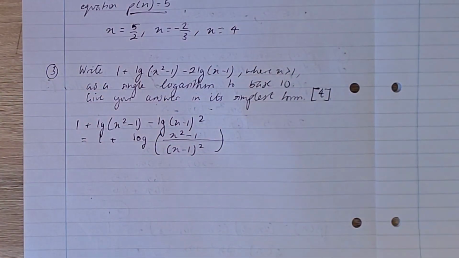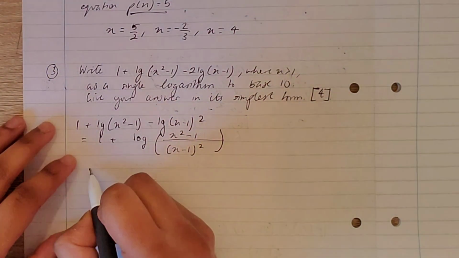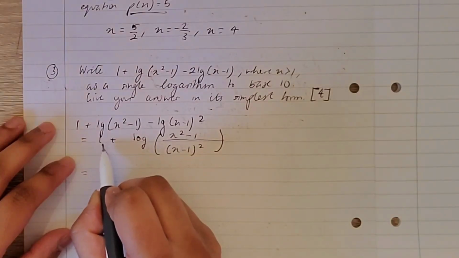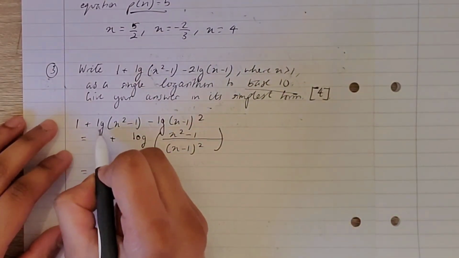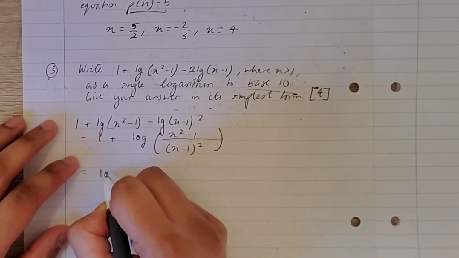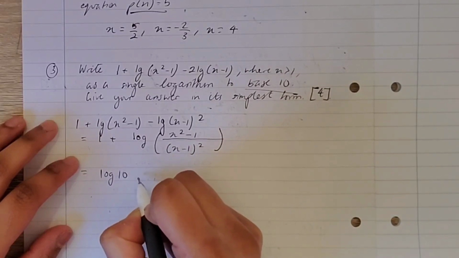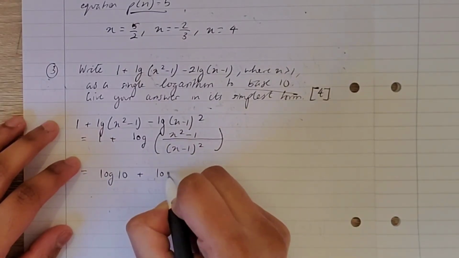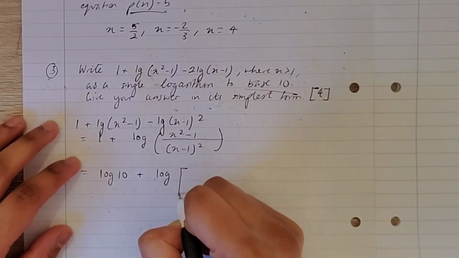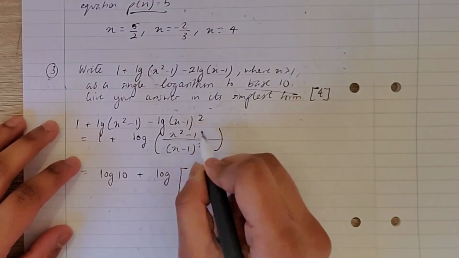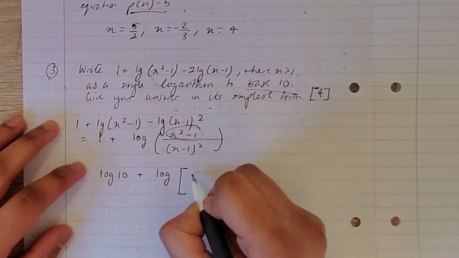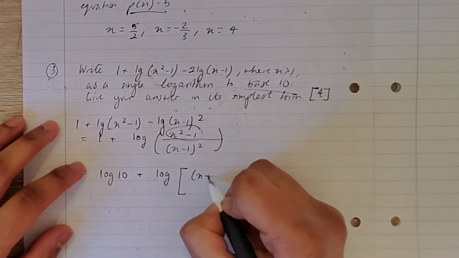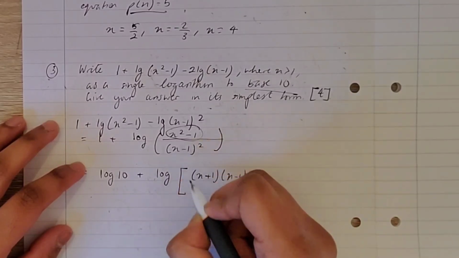Now you might start to notice a few patterns already with simplification. They did say to give it to base 10, and what's another way we can write number 1? That's just log 10. Plus all those things in the brackets. Well, okay, that right there is a difference of 2 squares, which means we can write this as x plus 1, x minus 1.